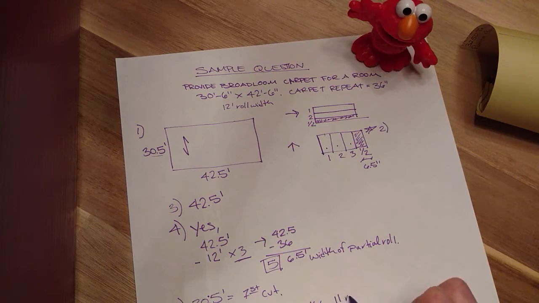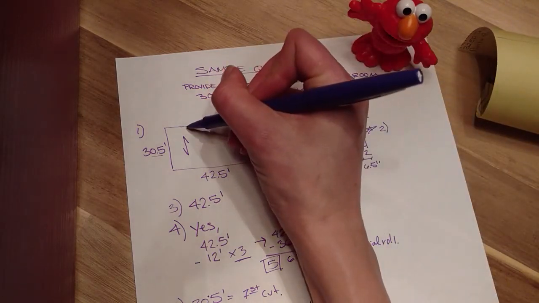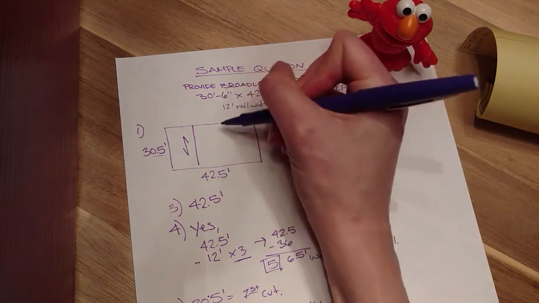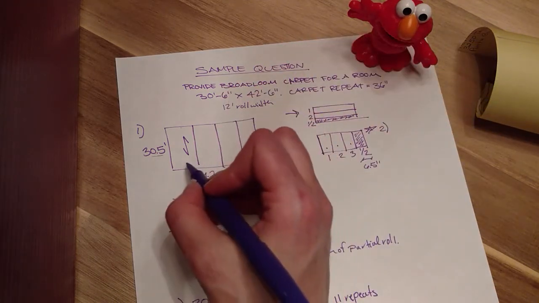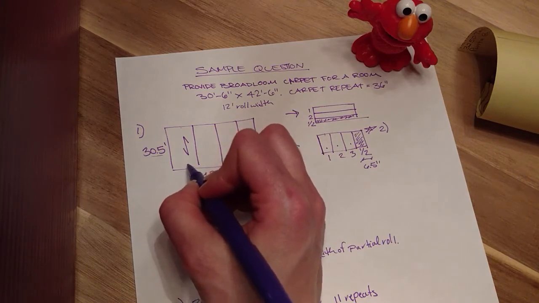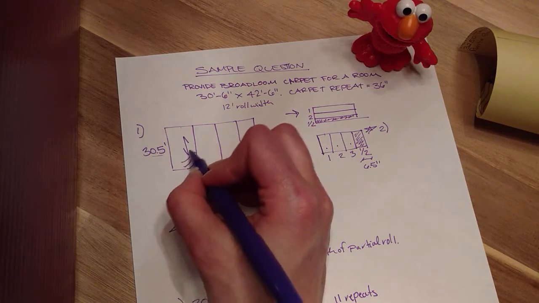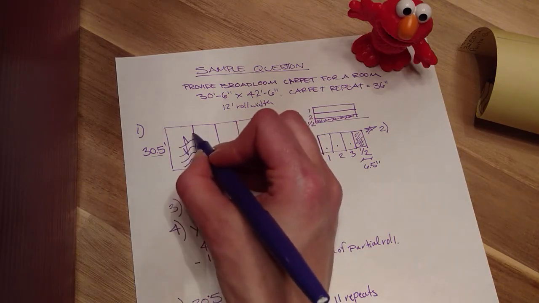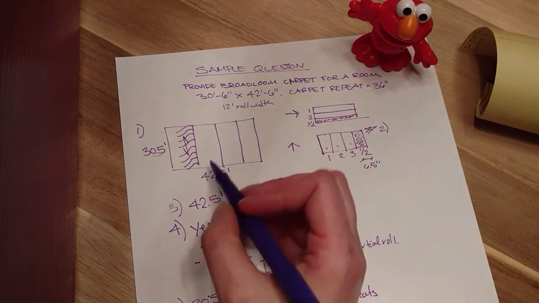So that's 11 repeats. And so what that means is, here we have 3 full rolls and a half of a roll. So we have 11 repeats here. So we might have a thing going on here where this is the repeat, and then there's 11 of these. So this pattern is repeating 11 times.